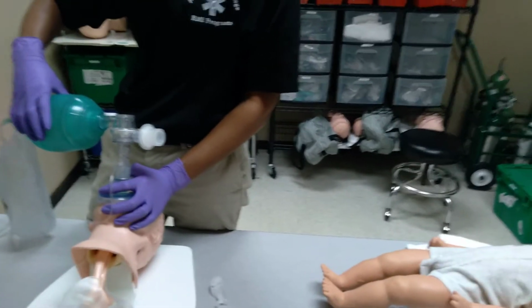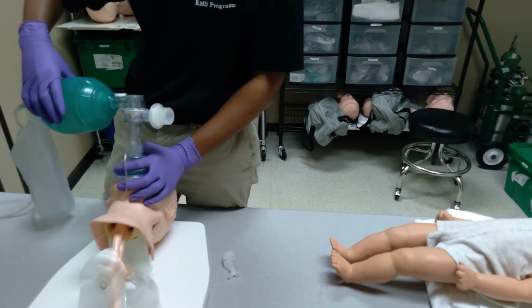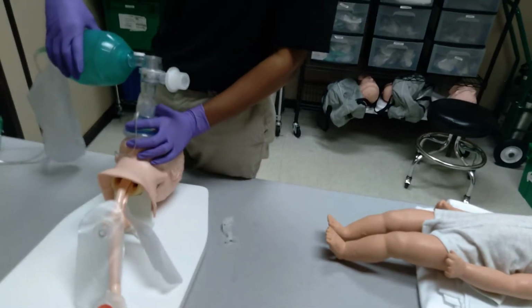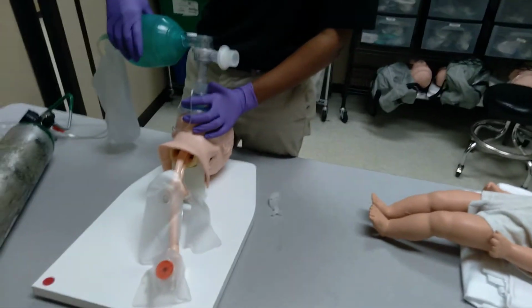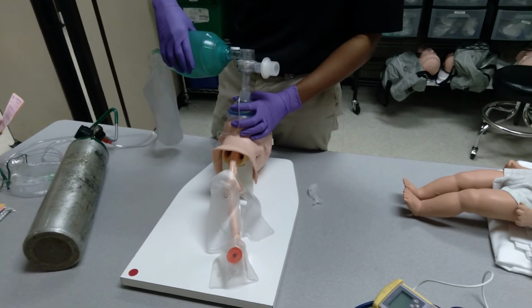Breathing 12 to 20 breaths a minute, excuse me. So with the capnometry, I'm just going to be checking my capnometry. I'm going to be looking at the pulse ox reading, checking the patient's perfusion, the color, condition.